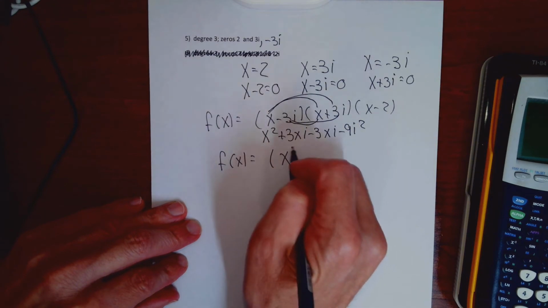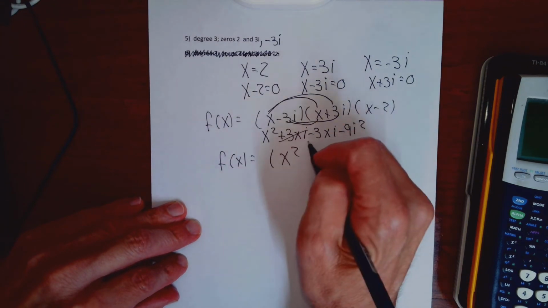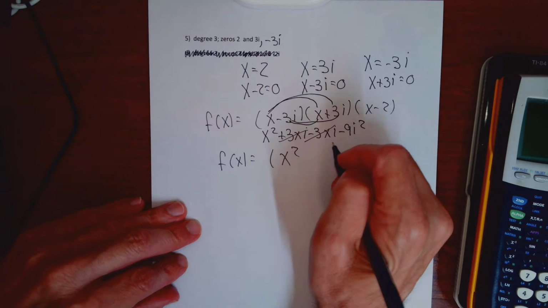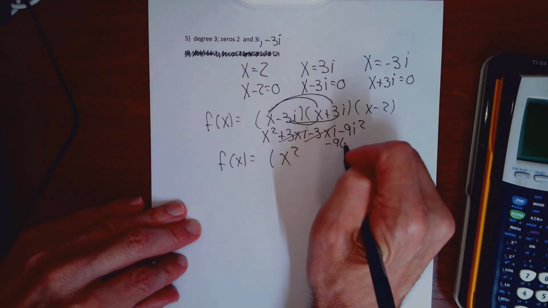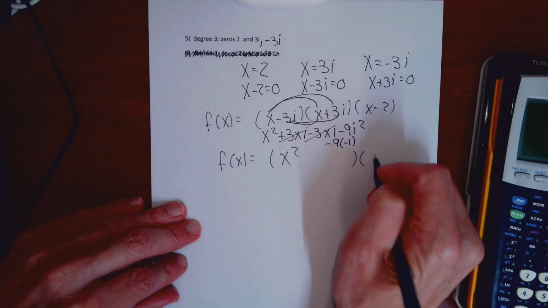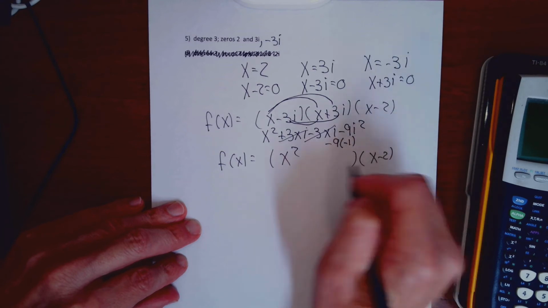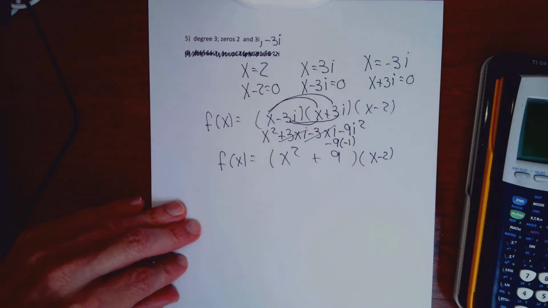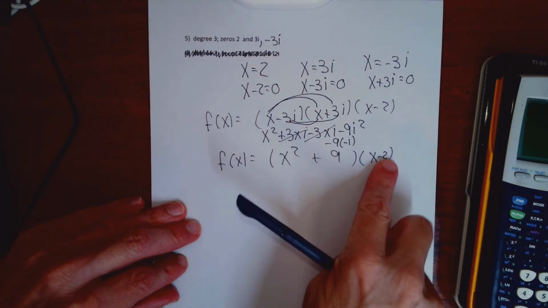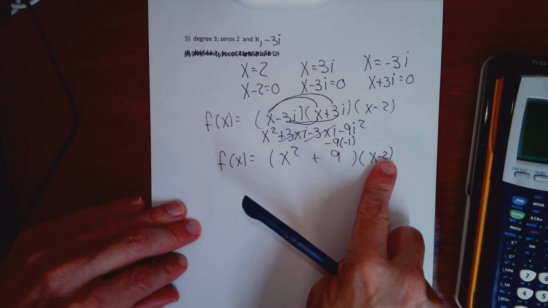That's going to give me an x squared. Outers and inners will cancel. And for the last, it's minus 9i squared. The i squared is equal to negative 1, so that's minus 9 times minus 1, which is positive 9. That's doing the first multiplication. Now I'll finish up and multiply by the x minus 2.